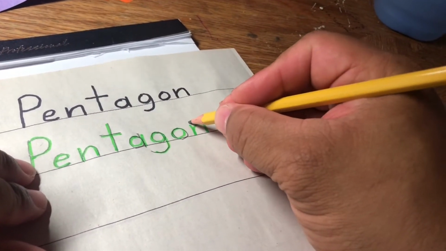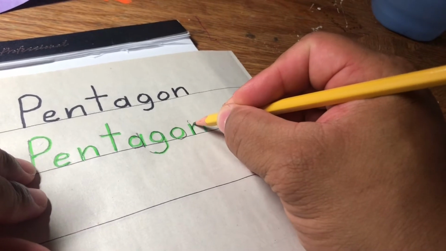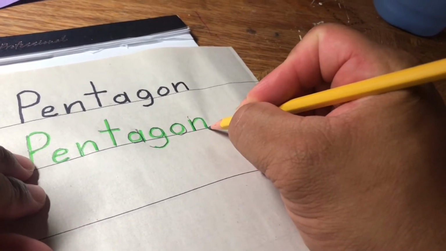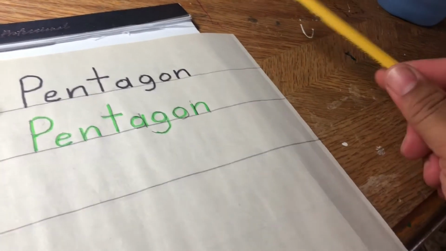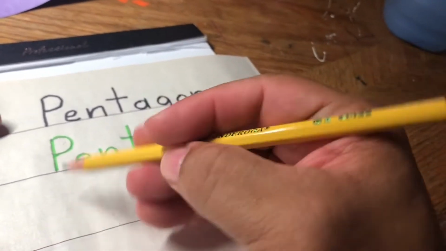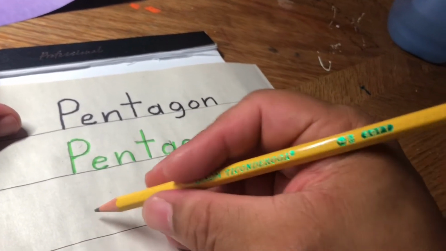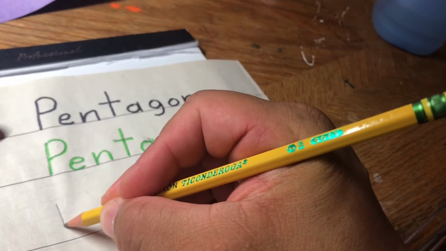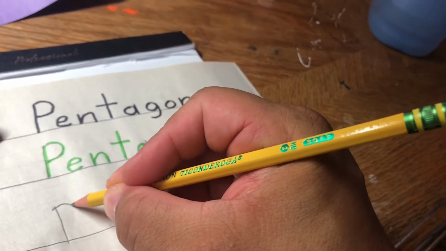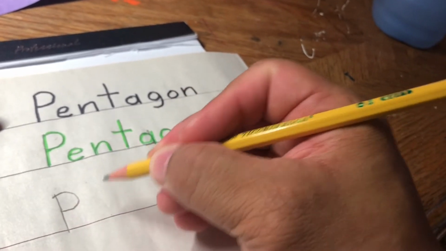So we're going to make a line down, and then we're going to bridge it over until it touches the side, the bottom. Okay, so now we're going to write freehand. We're going to write pentagon. Here we go. P, long line down, make a bubble at the top going to the right.